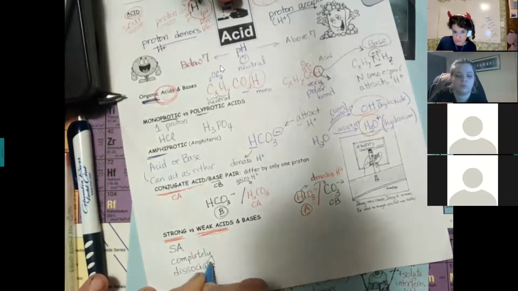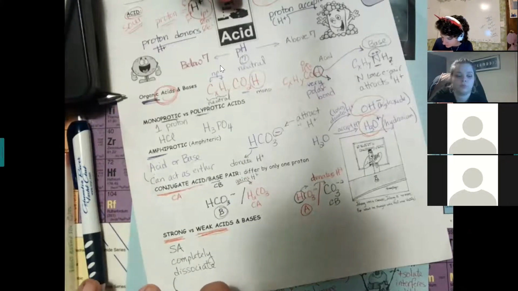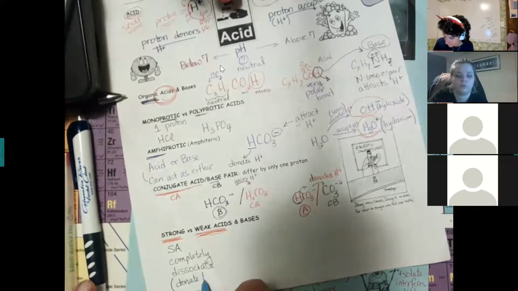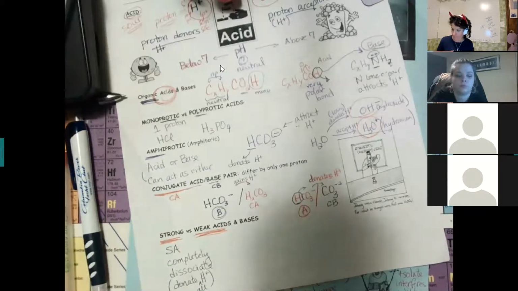This is something I mentioned before when I originally talked about acids, when we did nomenclature. The acids do not actually ionize. They are not ions. They're very polarized bonds, and so the water pulls them apart. So they completely, another way of thinking of it is they donate their hydrogens, all of them.